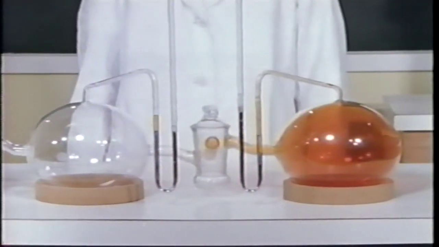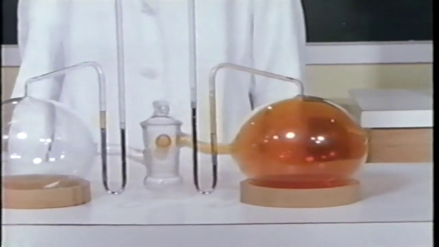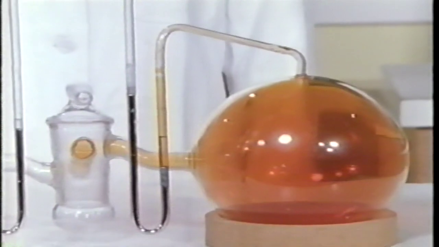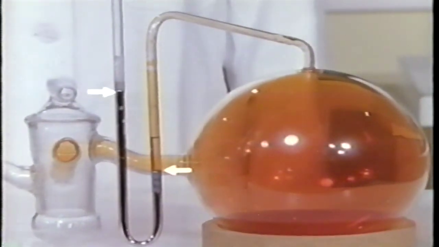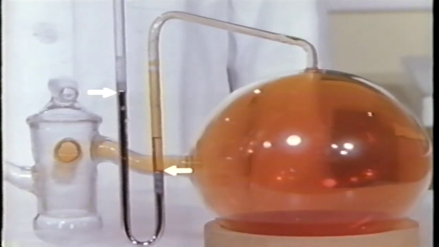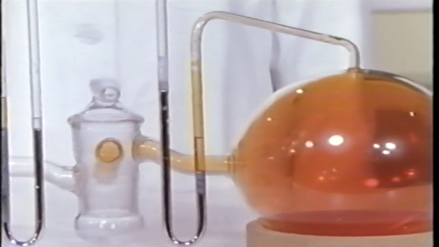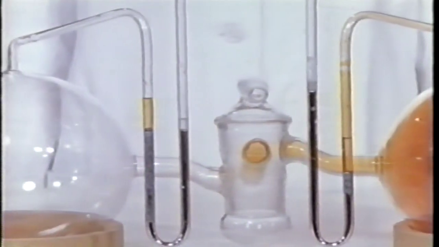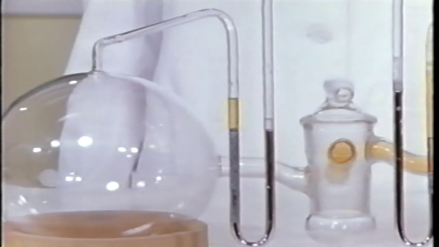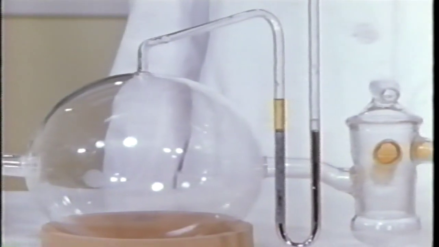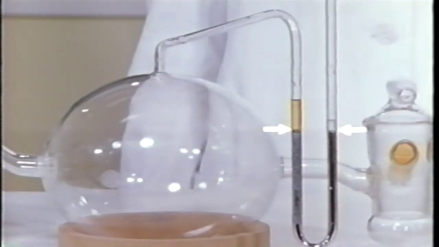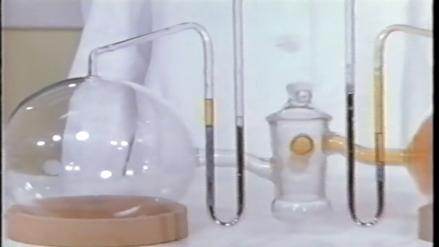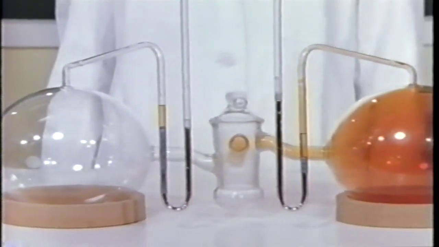Now let's look at these two glass bulbs. The right-hand bulb contains the colored gas bromine. The mercury levels in the manometer show that the bromine pressure in the right bulb is about 100 torr. The oil in the manometer is there to prevent reaction between the bromine and the mercury in the manometer. This second bulb has been emptied with a vacuum pump. The mercury levels in the left manometer show the pressure is 0. At first, all of the bromine is in one of the bulbs.